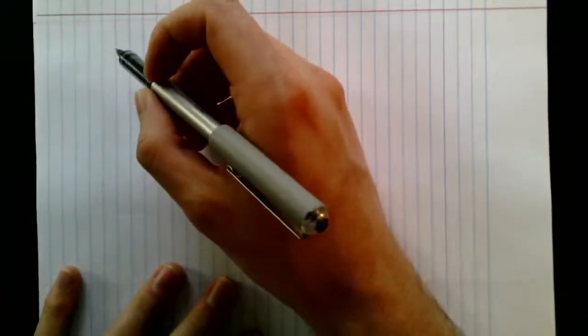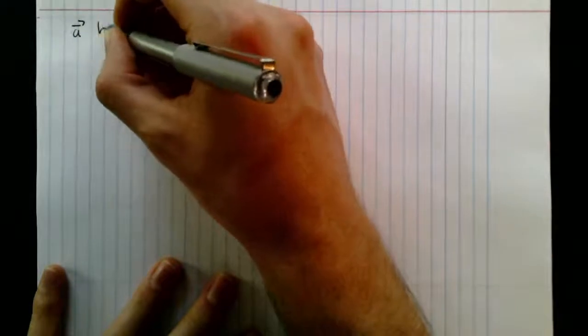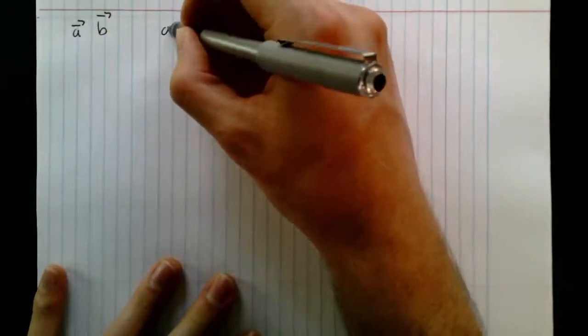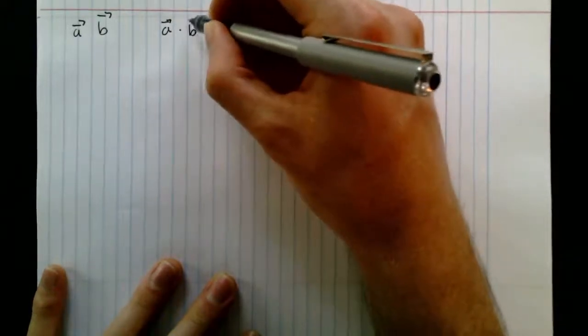All right, so we're going to talk about the three different versions, or viewpoints, of a dot product. In my head, if you have two vectors A and B, then you can do A dot B, and there's kind of three ways to think about this.